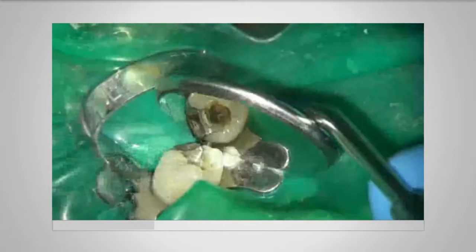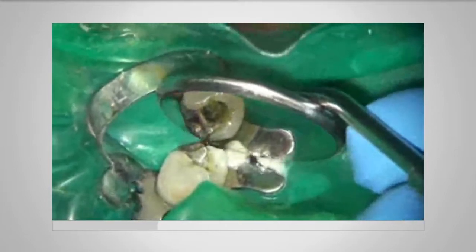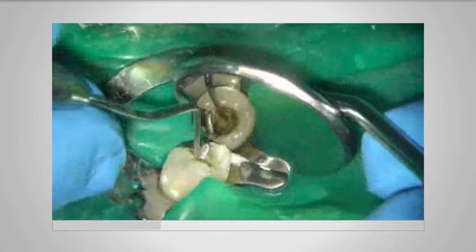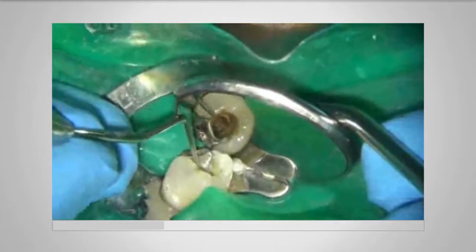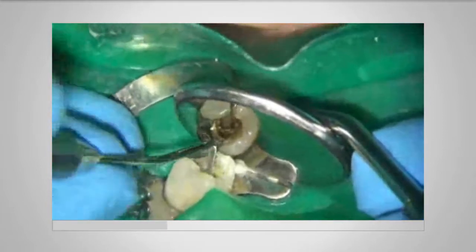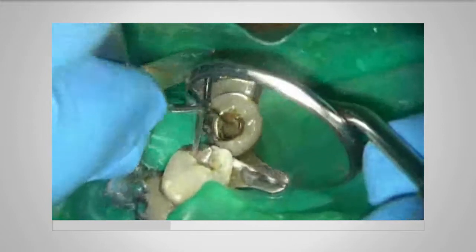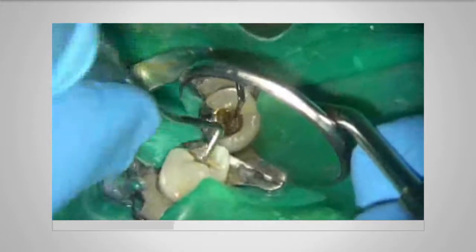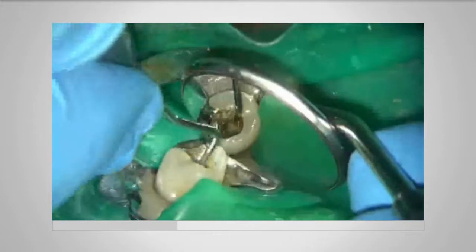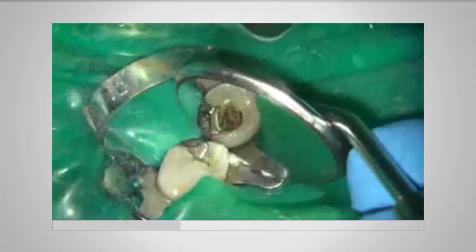Looking down inside with the microscope, and start to visualize the head of the broken instrument. Now this is set Endomethasone paste that's in the root canal there. I'm going to irrigate with some sodium hypochlorite.